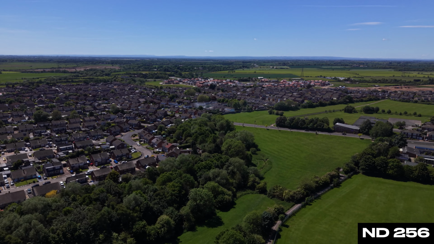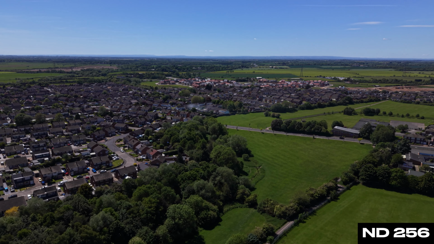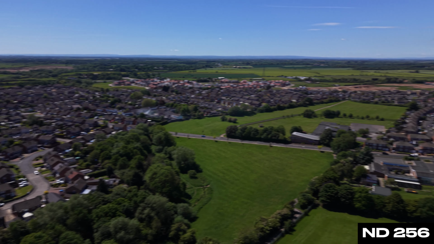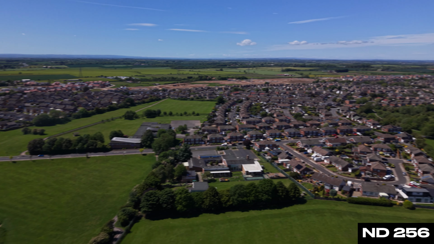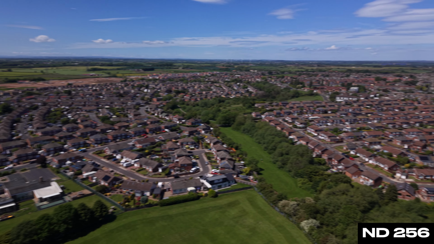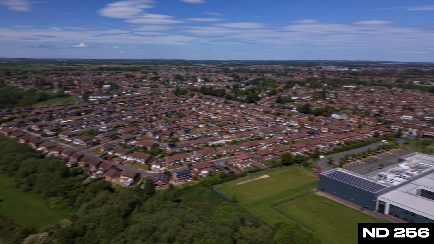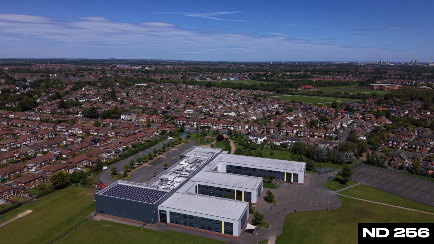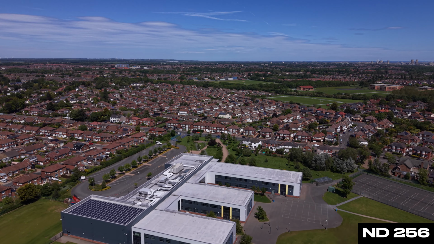The trees don't seem to have that haze or pixelation as much. It's very minimal on the ND256 filter. As we go around you're going to get that motion blur, but it still looks nice. And as we turn around to have a look at that school, the school seems to stand out a lot more. It looks a lot better with that particular filter on.